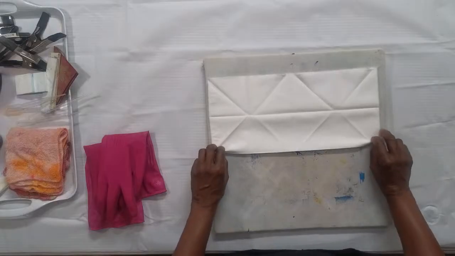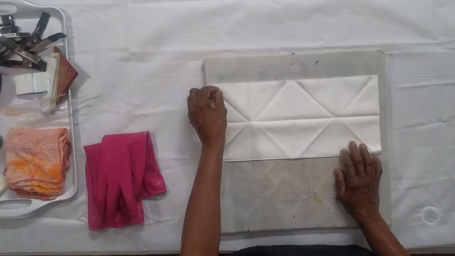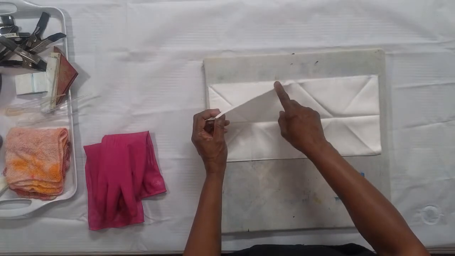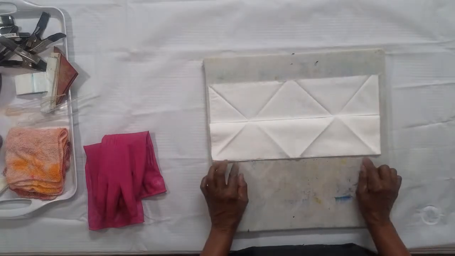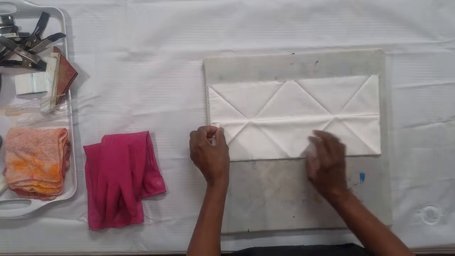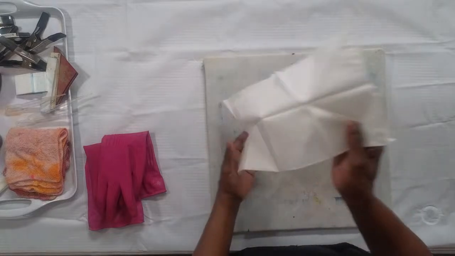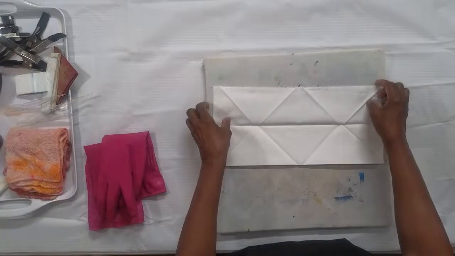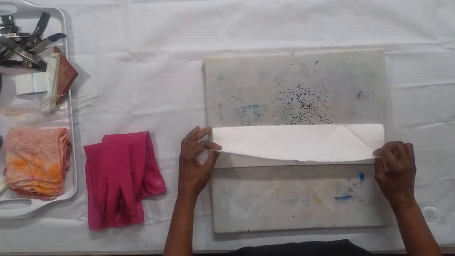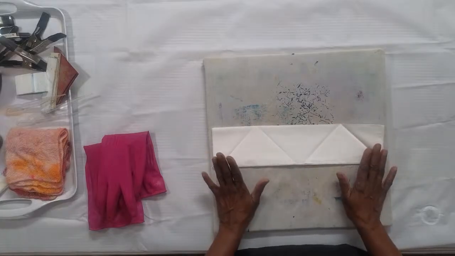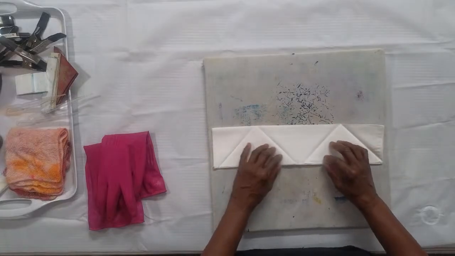So now it's folded in half, and now I'm going to take this raw edge or this top edge and fold it back to the center. Flip it over. Again, take the top edge and fold it back to the center. So that's the basics. We always start that way.